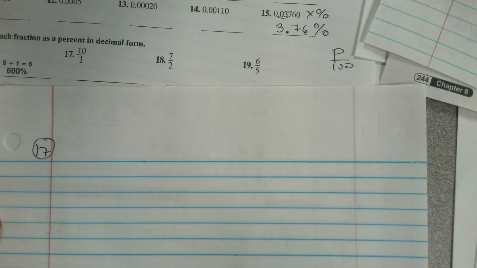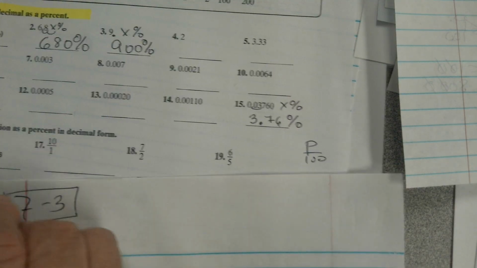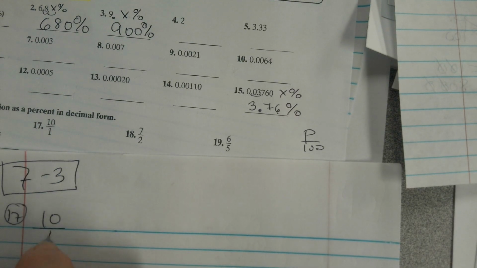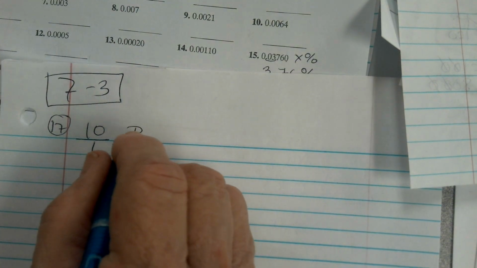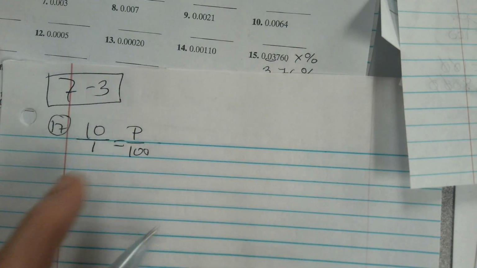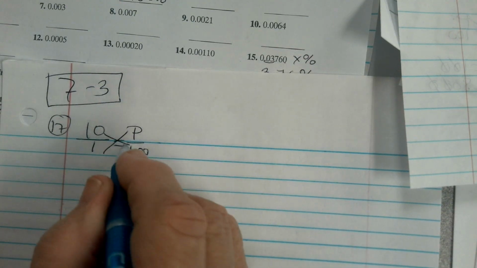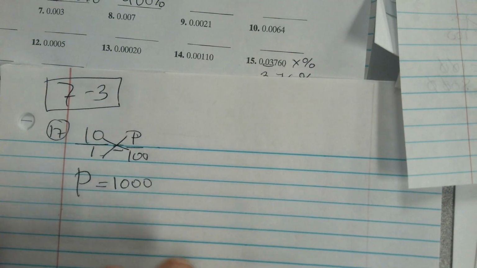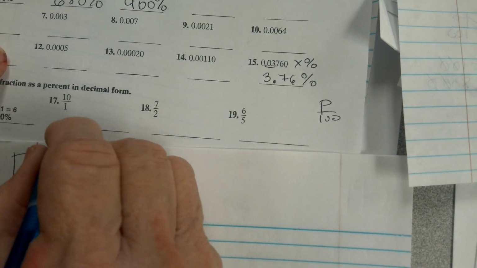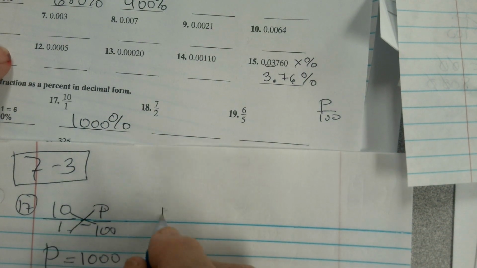So 17. And you can use the same sheet of paper if you want to, if you didn't run out of room. So this is 7-3, wherever you start. 10 over 1. I need it as a percent. I don't have a percent. So I'm going to put percent over 100. This is bringing my percent sign in. And then what do you have to do? Cross multiply. 1 times P is P. And that's equal to what? 1,000. So that is my percent. So you just need to add your percent sign. So it's 1,000%.